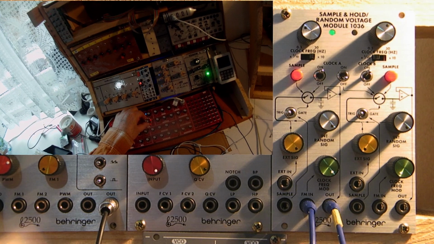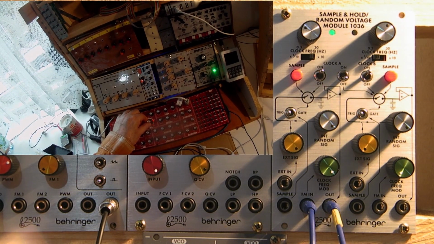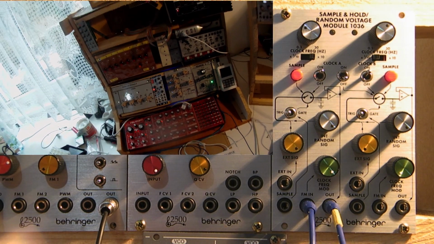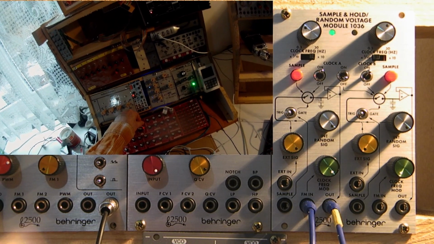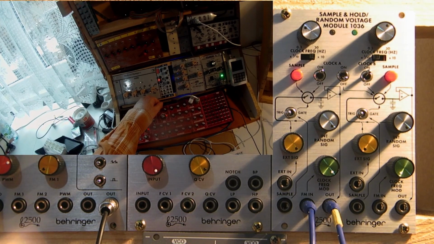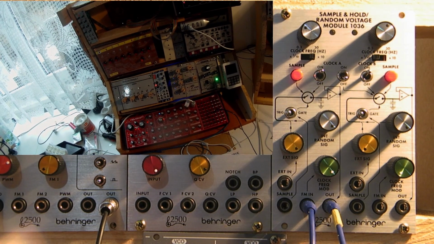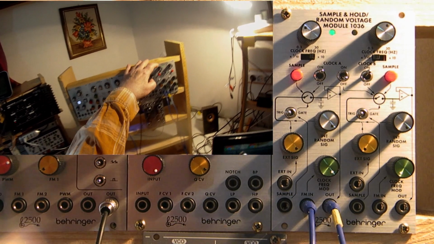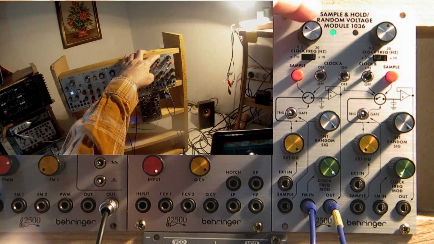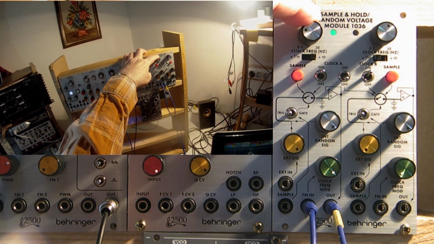ARP to square. Let's make the rate of the LFO a little bit faster, and the basic clock rate slower.